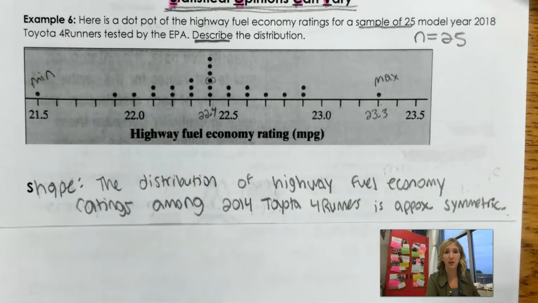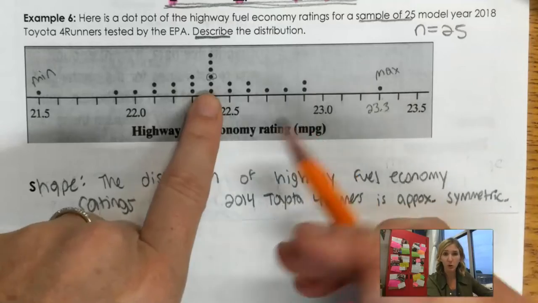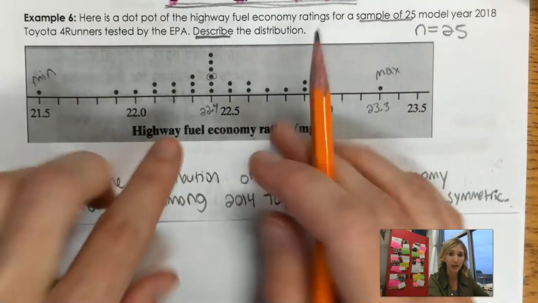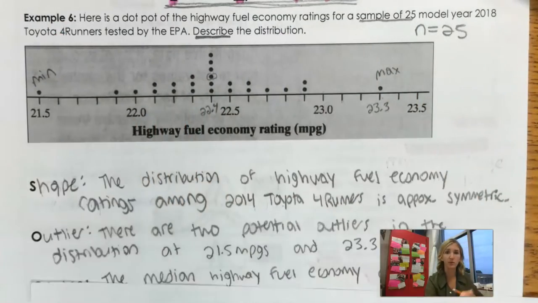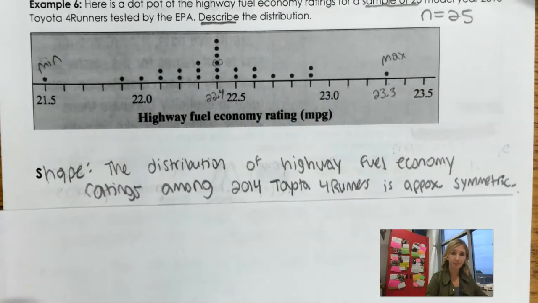Now that makes sense because we're talking about 2014 Toyota 4Runners. You wouldn't think that they would be skewed a certain way, right? They're all the same car, so it should pretty much be symmetric. You should have the center, which is about the average or the median, and everything should be relatively close to that. All right, so our next one, O, outlier.